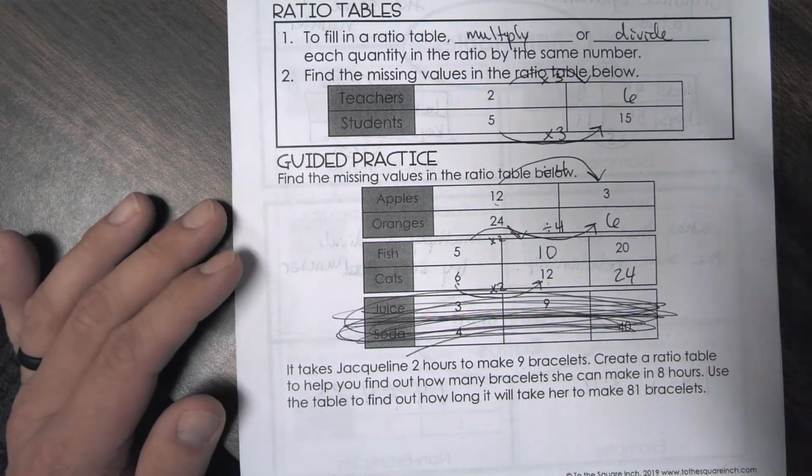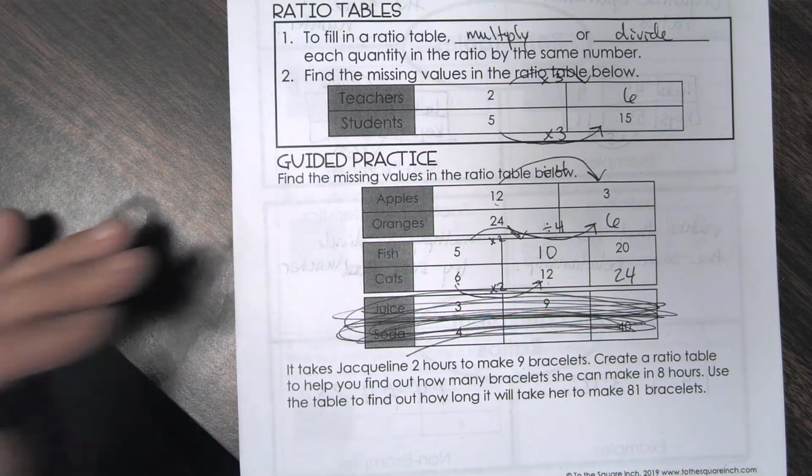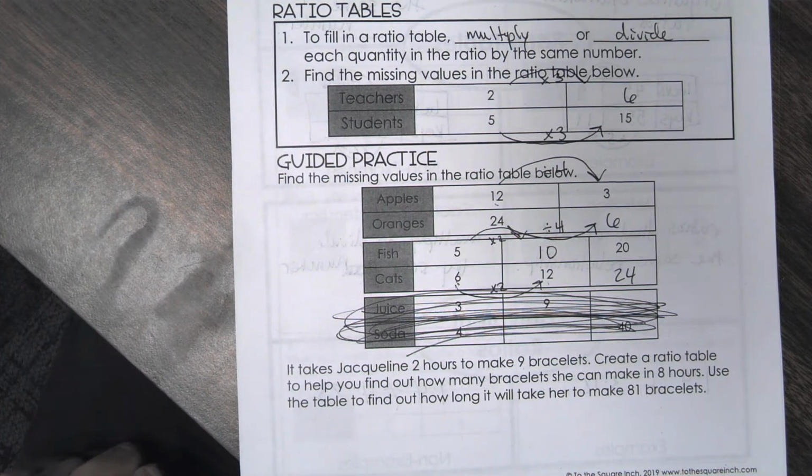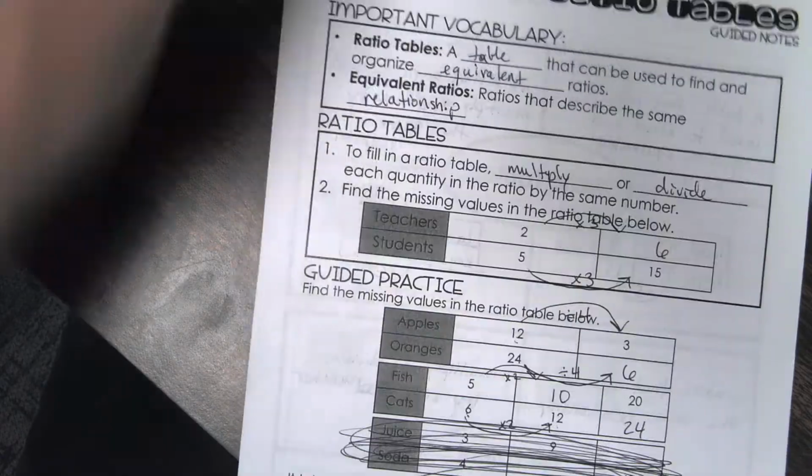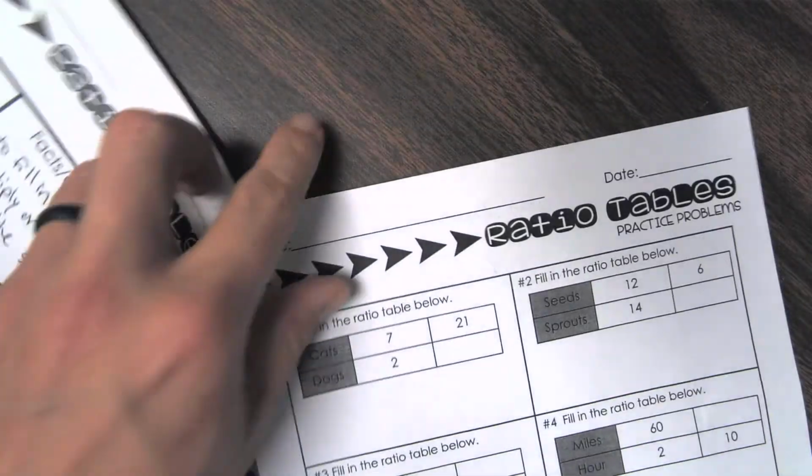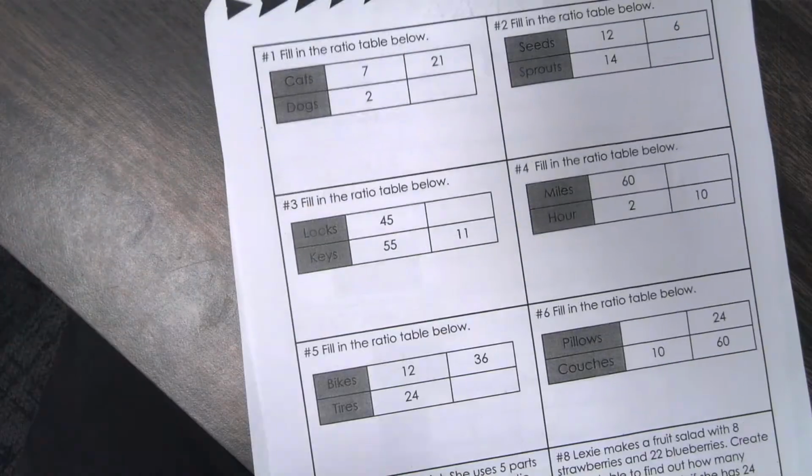Okay? So that's why I kept saying it's the same number over and over again. It's a pattern. If they switch it up, there's something wrong because that's not a ratio table. It has to be the same number over and over again. All right, so let's jump over to the third page now. The last one.